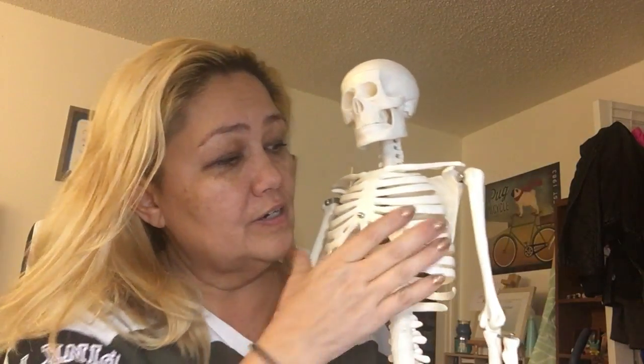The third bone classification is the flat bone. It's usually thin and curved. Muscles can be attached to these types of bones. They protect internal organs. So I'm showing you here that the ribs are an example of that type of bone.